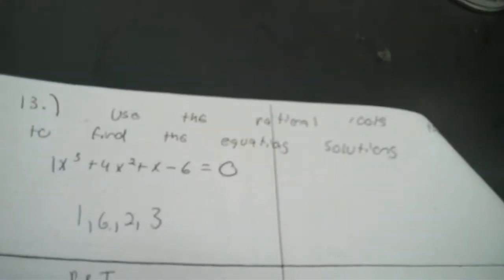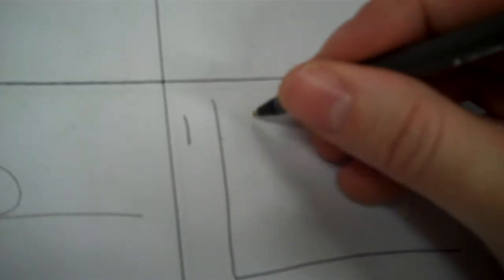Okay, didn't take long. I got 1. If 1, I'd go to 2, then I'd go to 3, then I'd go to 6. If none of those worked, then I switch to negatives. Okay, now I use the synthetic division because my divider is 1. And then you got 1, 4, 1, and negative 6.